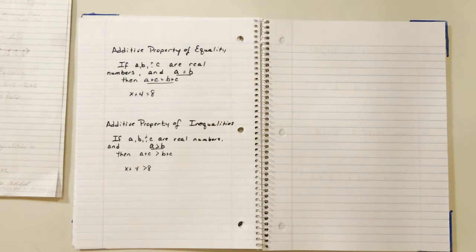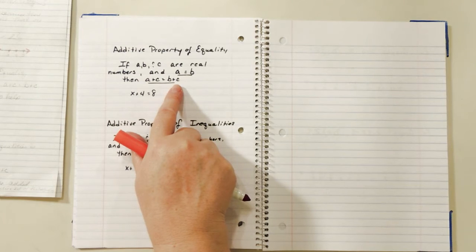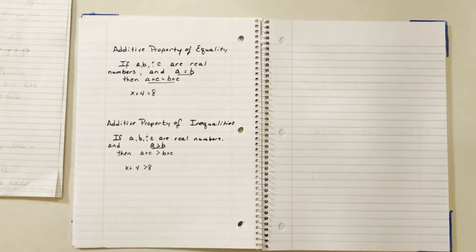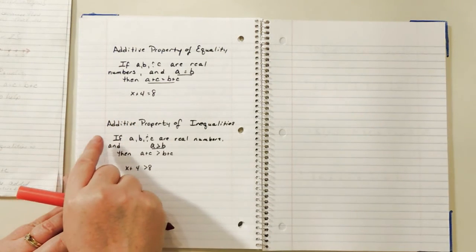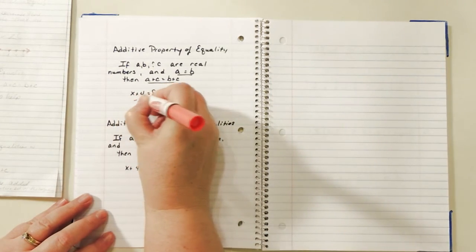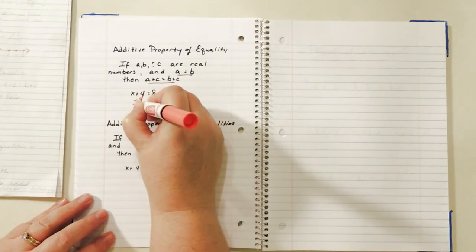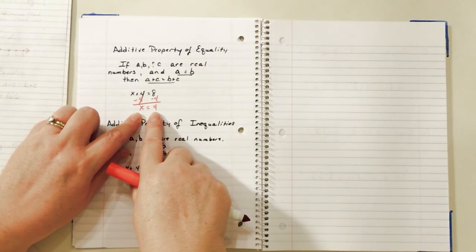Now we're going to talk about the additive property of equality. If a, b, and c are real numbers, and a equals b, then a plus c equals b plus c. We've done that before. Because a plus c equals b plus c, we can add the same thing to both sides and still keep the equality. So for example, we've got x plus 4 equals 8. If x plus 4 equals 8, then we can subtract 4 from this side and subtract 4 from this side, and we know that the sides are still equal.